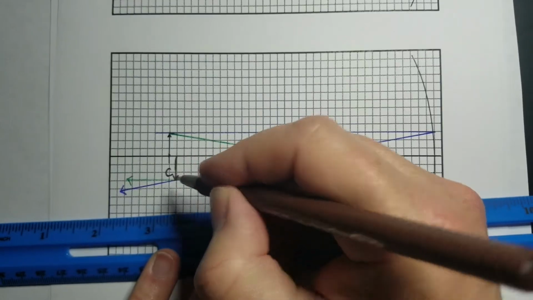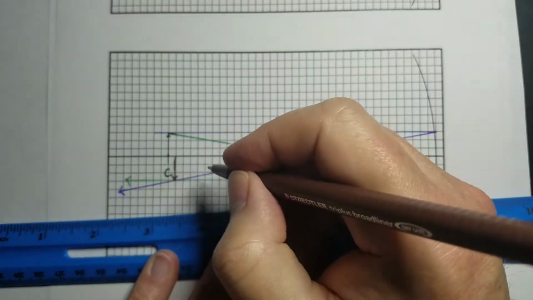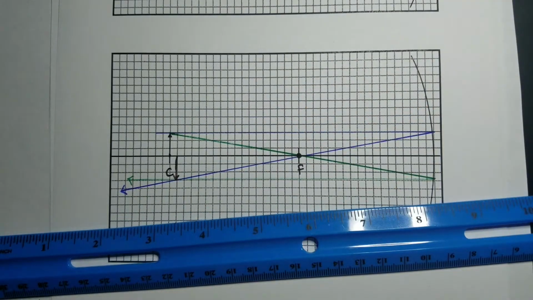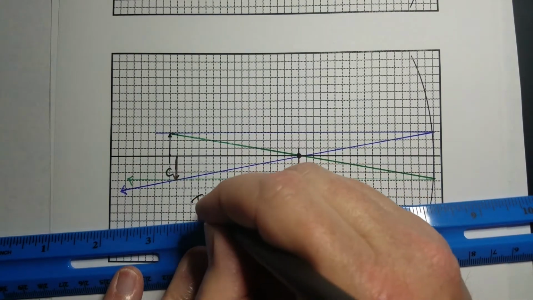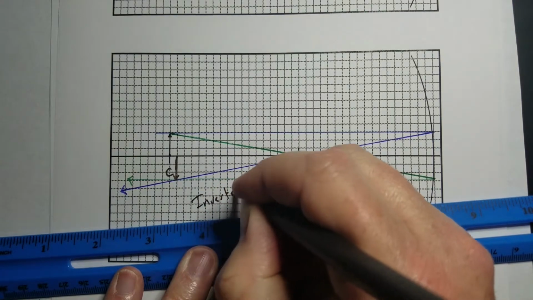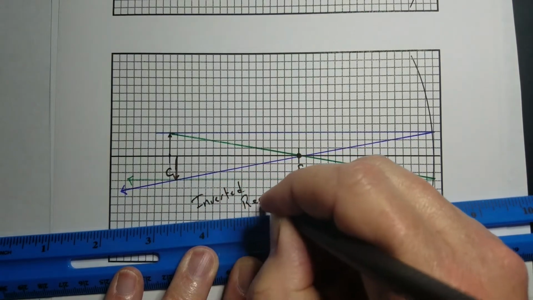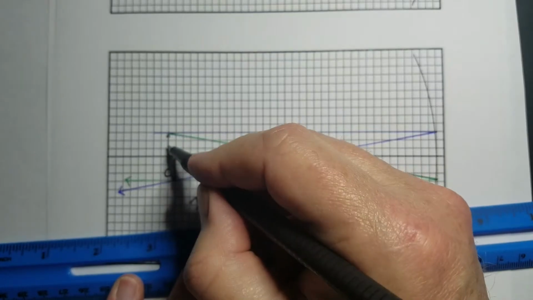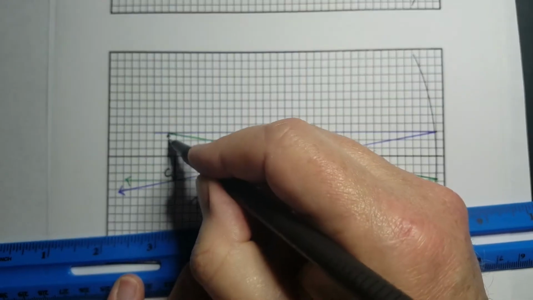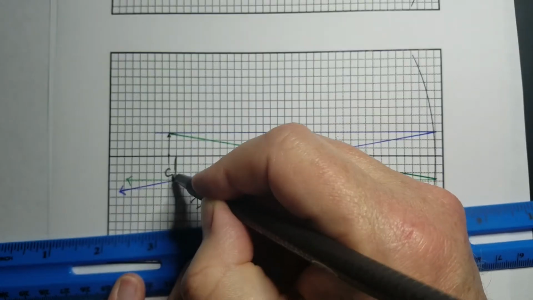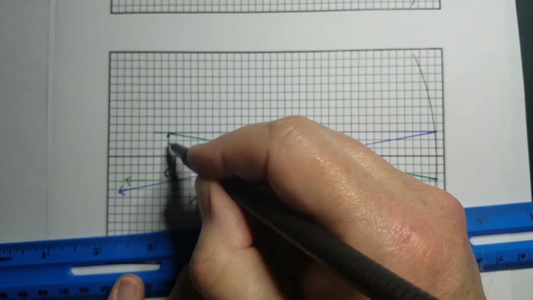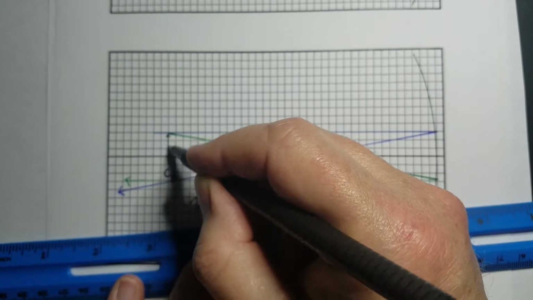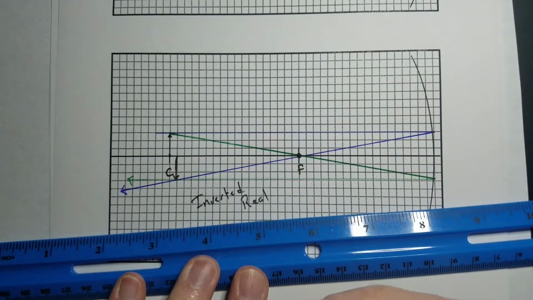But in any event, let's see. We got 3 up, 3 down. It's about the same size. So that's not too bad. So again, it's upside down. So it's inverted. It's real because those are actual light. And if I drew it perfectly, then it should be the exact same size as the object. So that's 3 blocks up. This is 3 blocks down. And it should be right below the object. So it should be right there. It wasn't too bad.